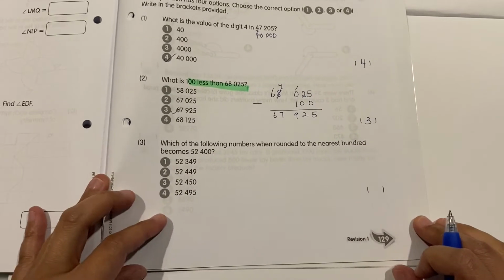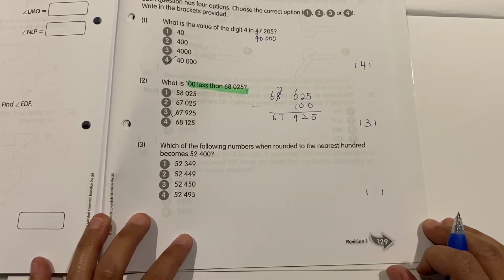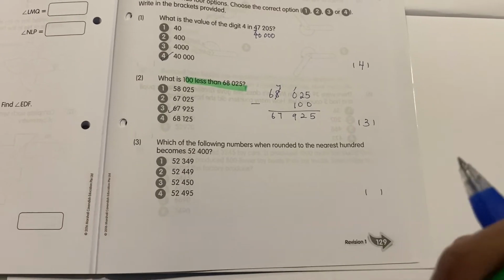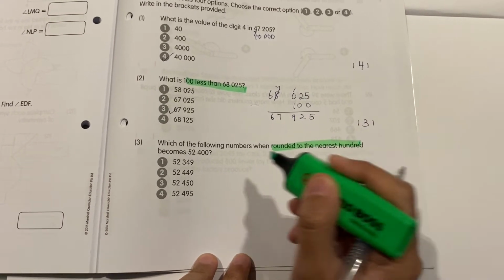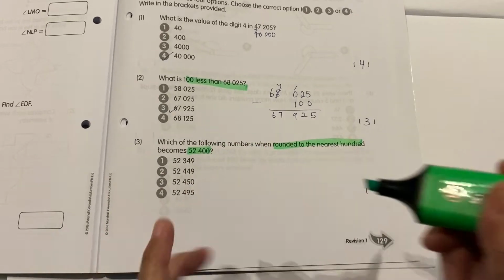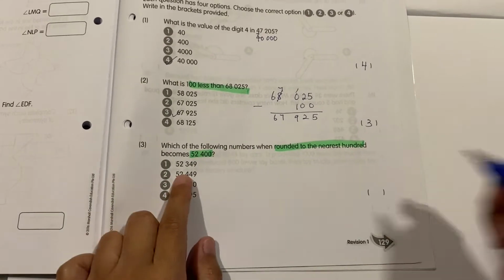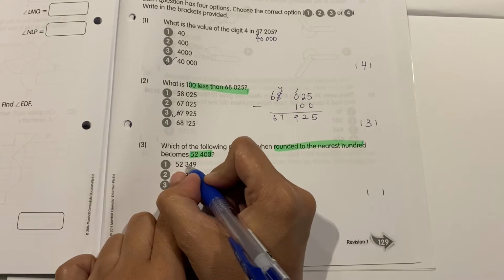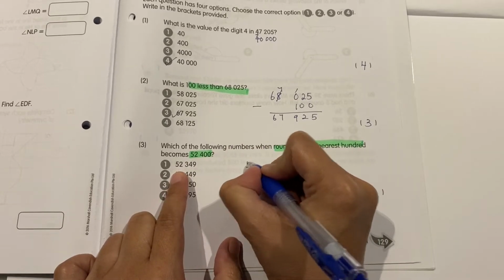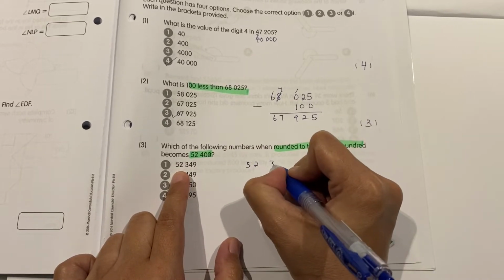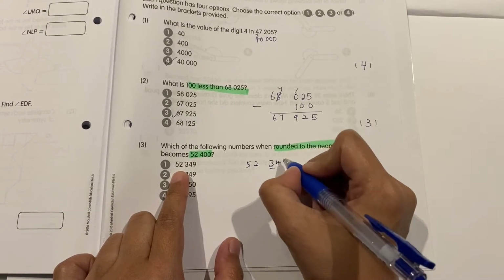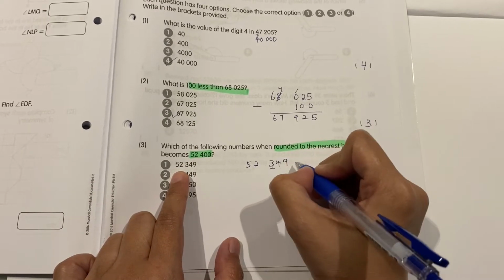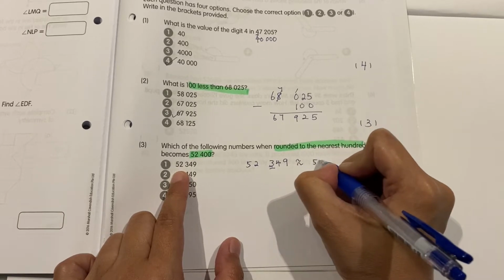Okay, next. Which of the following numbers, when rounded to the nearest 100, becomes this? Okay, so let's check the first one. They're talking about the nearest 100, so that's 52,349. When you round off to the nearest 100, this one will give you 52,000.